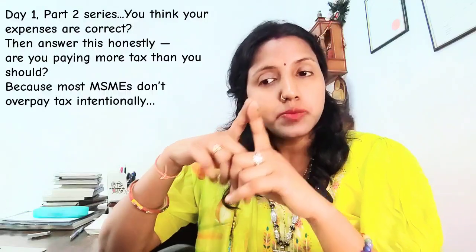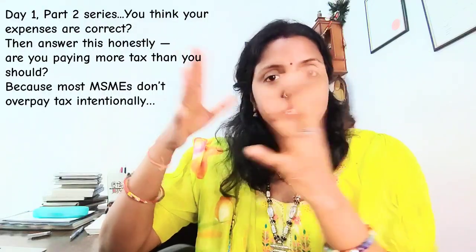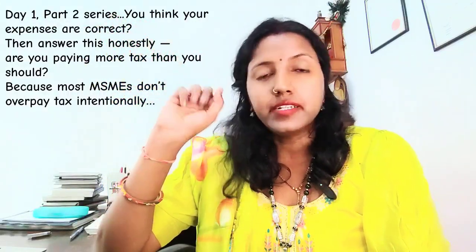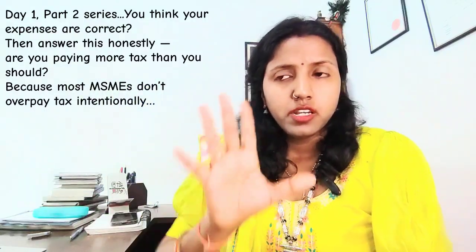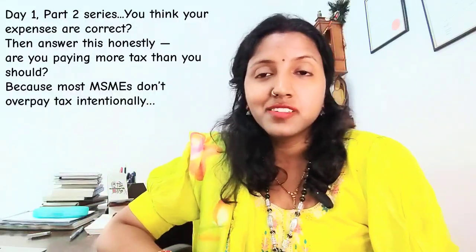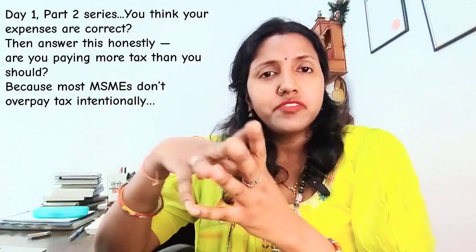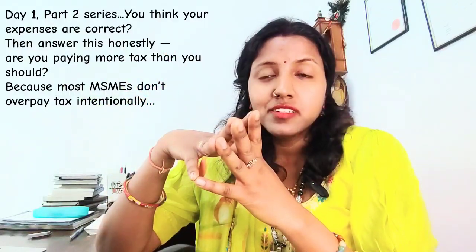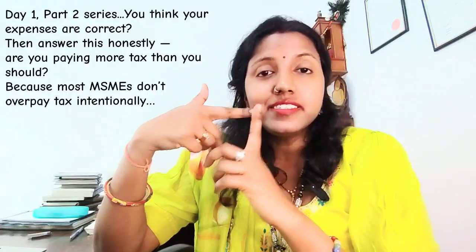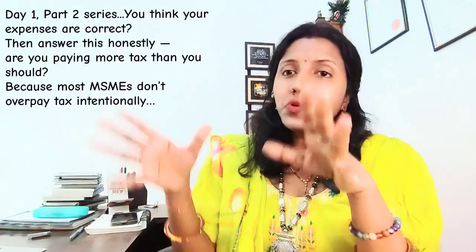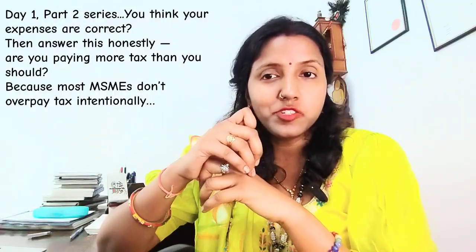This is most important. Now come to the fourth mistake: wrong classification of expenses. This looks small, but impact is big. Expense booked in the wrong head. Let's take an example in easy language: capital expense booked as revenue. It means repair versus asset confusion. Let's understand the impact. Either expense is fully claimed when it should be depreciated, or expense is delayed when it could be claimed now. Because both entries affect tax calculation, right?